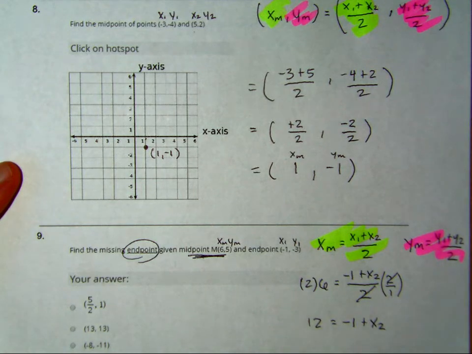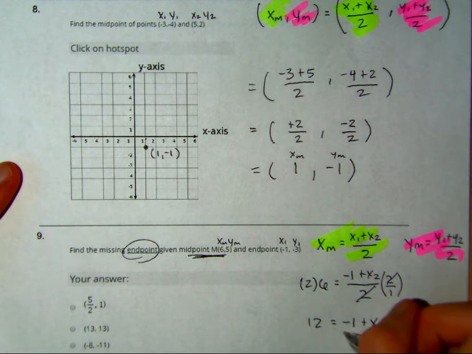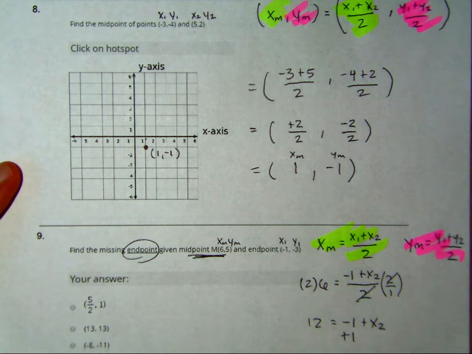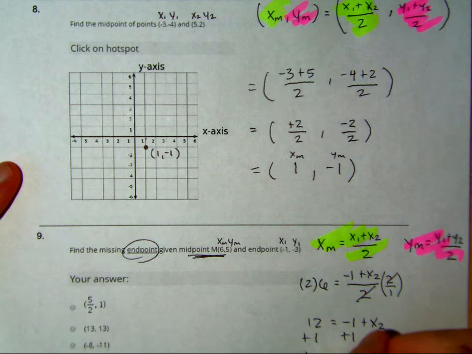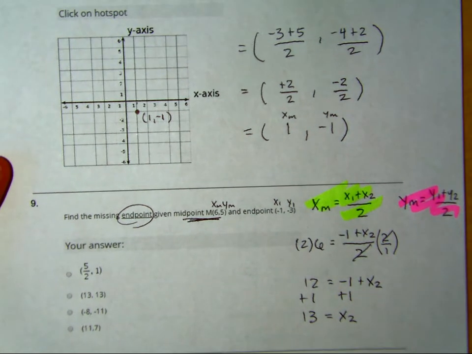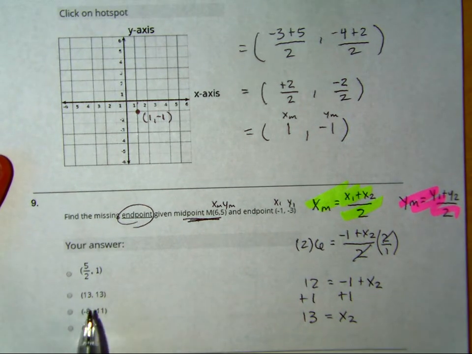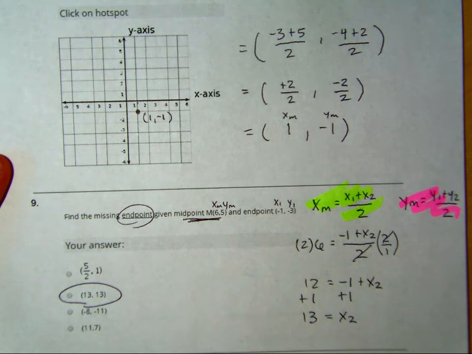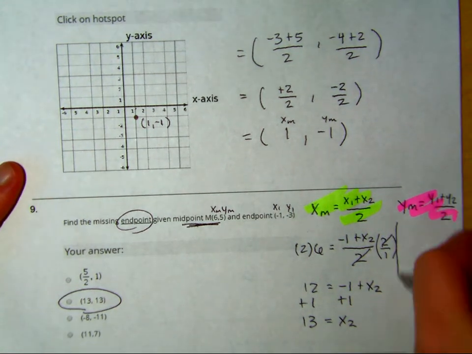Okay, now opposite operation of -1 is +1. What you do to one side, you do to the other. So we have 13 equals x2. And if that's all you did, you could go ahead and look at your answers and see, hey, I don't have to do any more because there's only one answer with a 13 for your x value. You could be done. But just to make sure, we're going to go ahead and solve for our y.